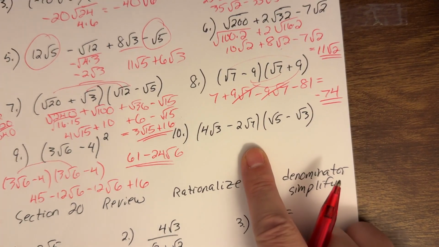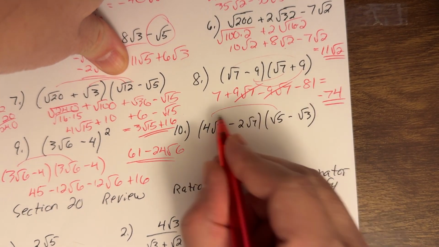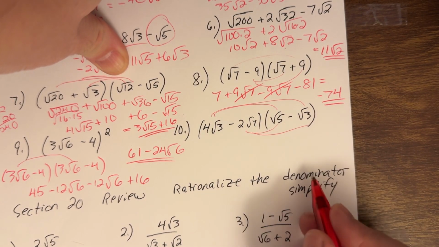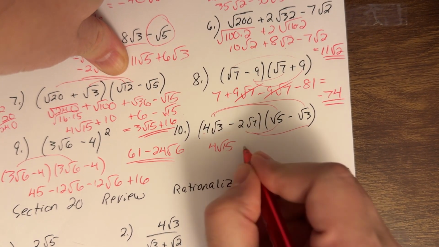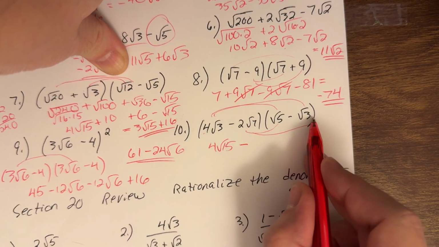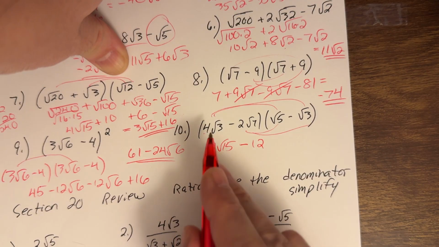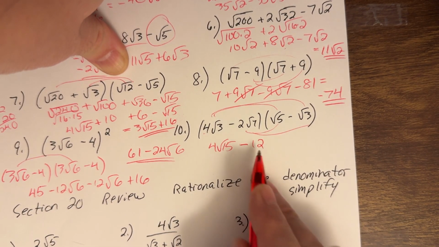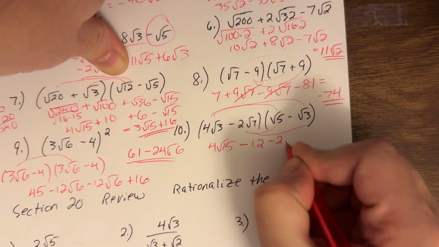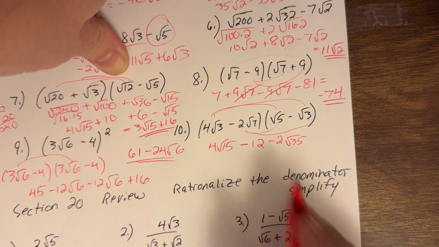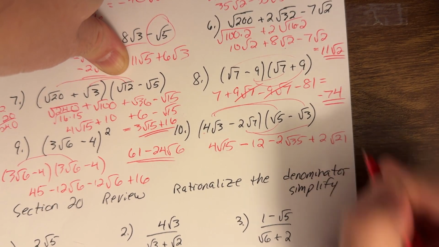Last one from section 19. Last distribution. This, and this, and then this times this. I'm getting a 4 radical 15 here, minus rad 3 times rad 3 is 3, so I'm getting a 12. That 4 is still there. 4 times radical 9, 4 times 3 is 12. Then here, I'm getting minus 2 radical 35. And then here times here, I'm getting plus 2 radical 21.